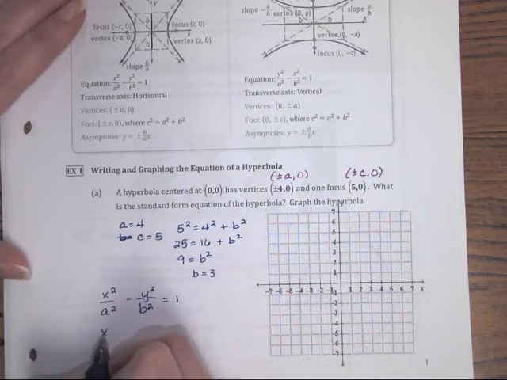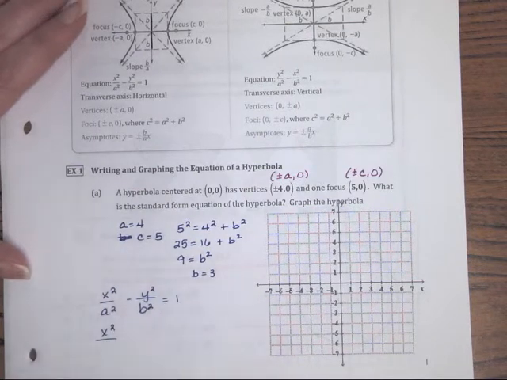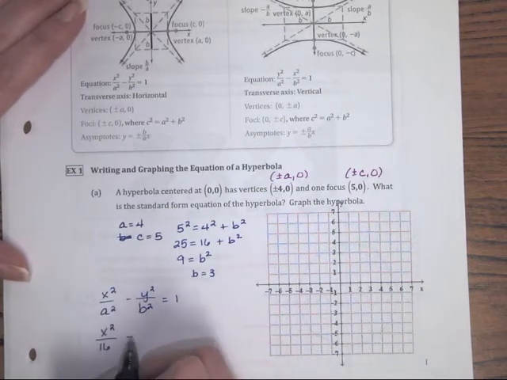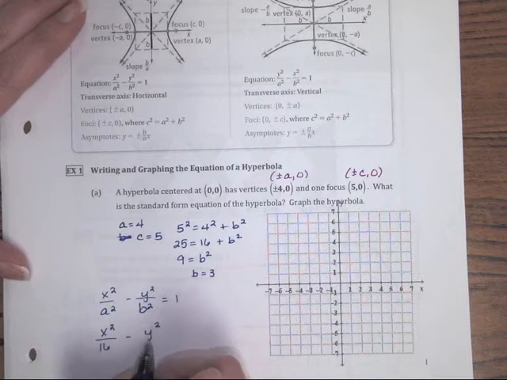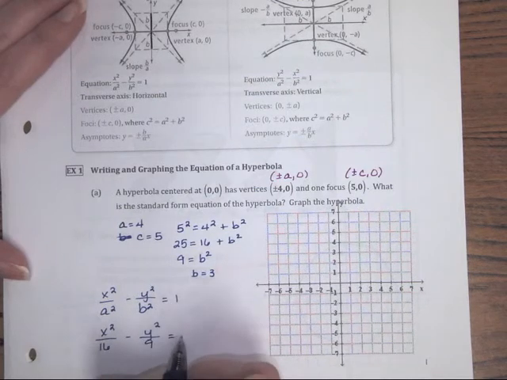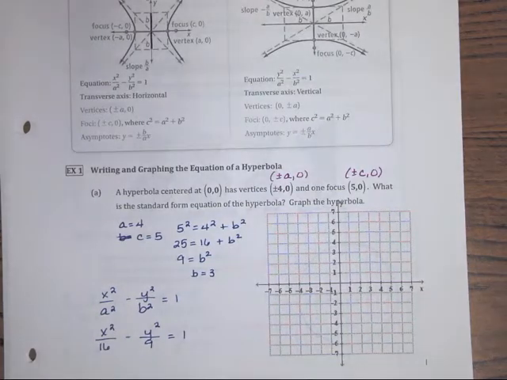So this is going to be X squared. What's A squared? 16 minus Y squared. What's B squared? 25. Wait, no, 9. 9 equals 1. All right, and there's our equation.